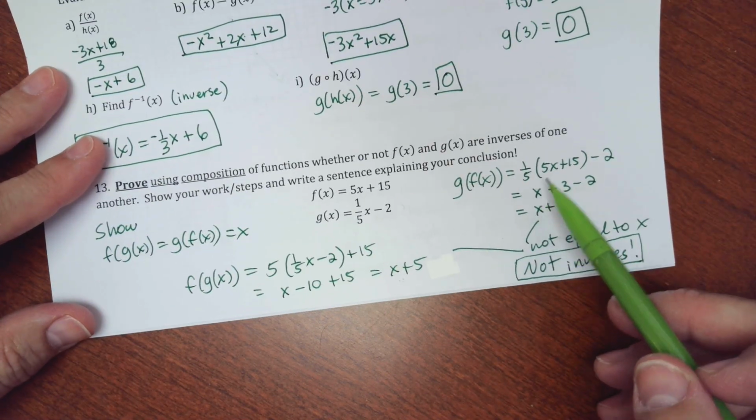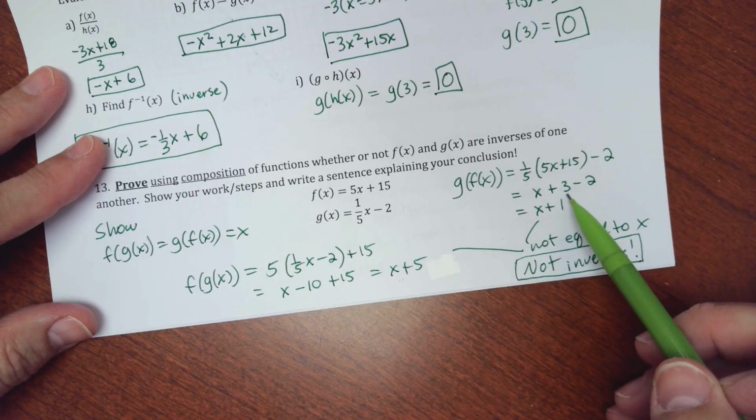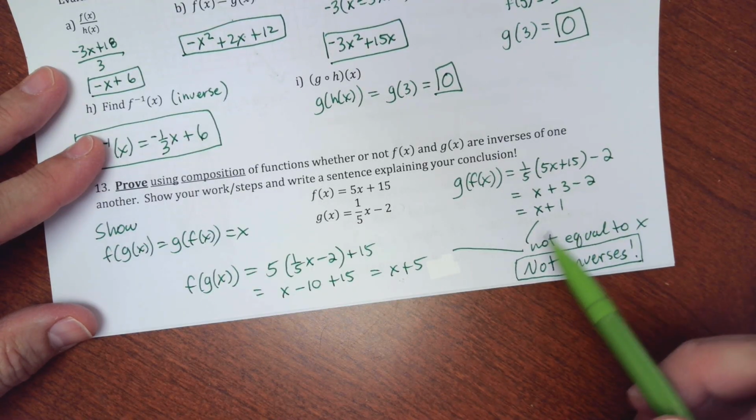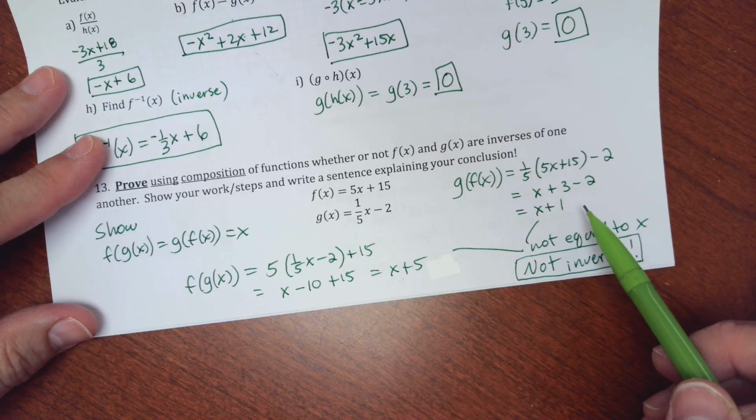But I went ahead and did the other way here to show you also that turns into x plus 3 minus 2. It also doesn't work. So you have to get x for both of them, and both of these are wrong. They're not inverses.